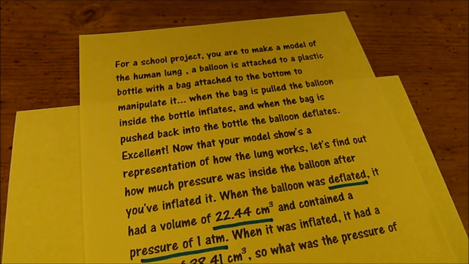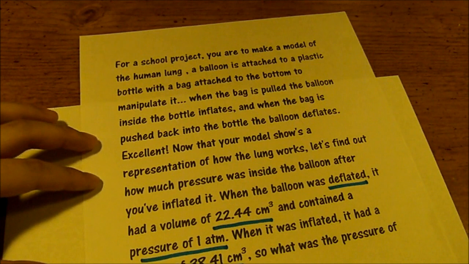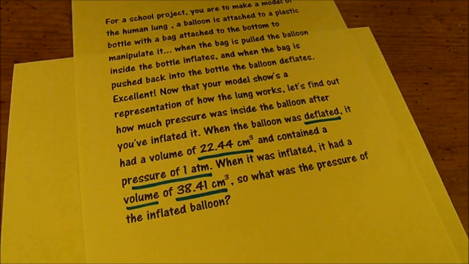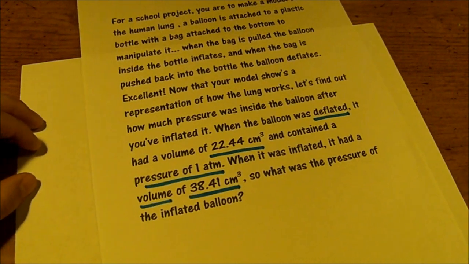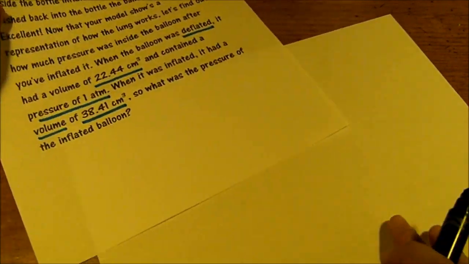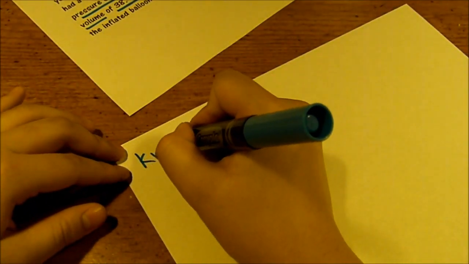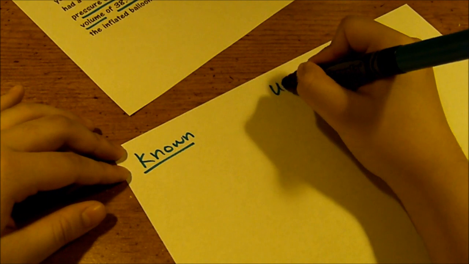When the balloon was deflated, you had a volume of 22.44 centimeters cubed and contained a pressure of 1 atm. When it was inflated, it had a volume of 38.41 centimeters cubed. So, what was the pressure of the inflated balloon? First off, we have to list our knowns and unknowns.